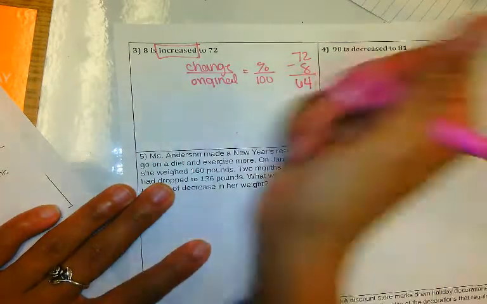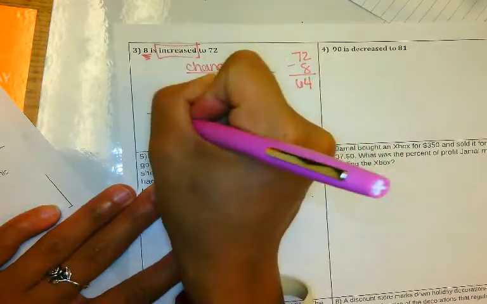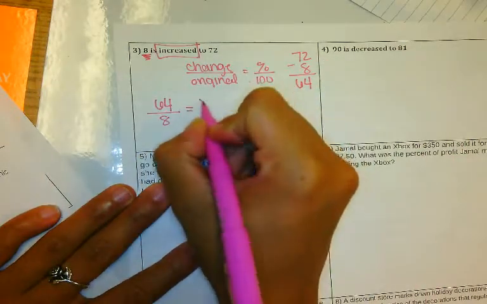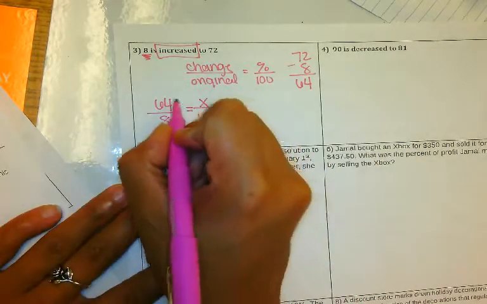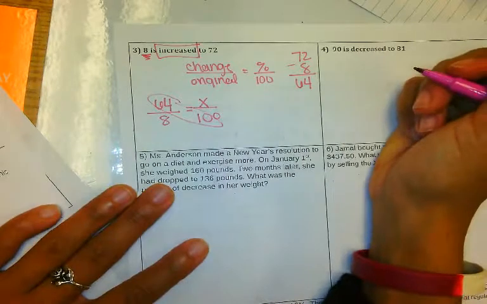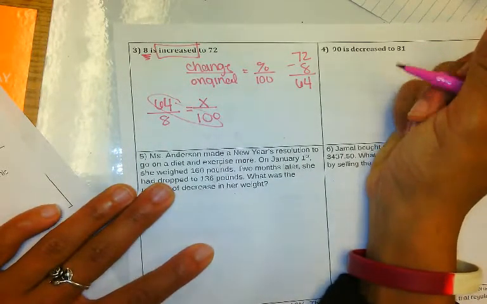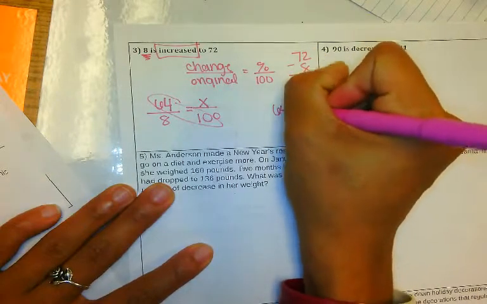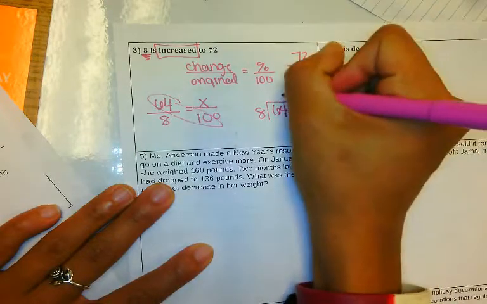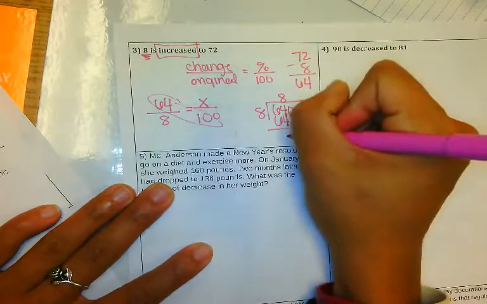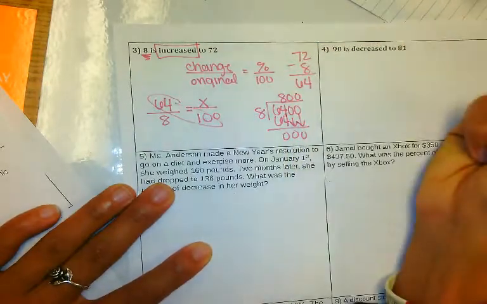And so now you set it up, 64 over my original, which is what I started off with, which is 8, equals x, because that's what I'm looking for, over 100. So now we're going to cross multiply. If you did not cross multiply and divide, go ahead and do so. Pause the video and see if you can solve it. All right, hopefully you paused it. We have 64 times 100, which is 6,400, divided by 8, and that gives you 800%.